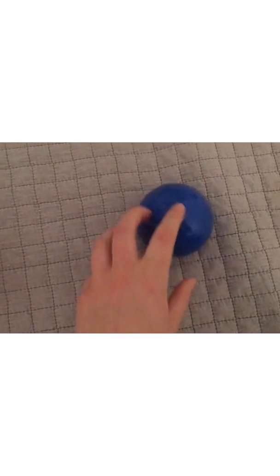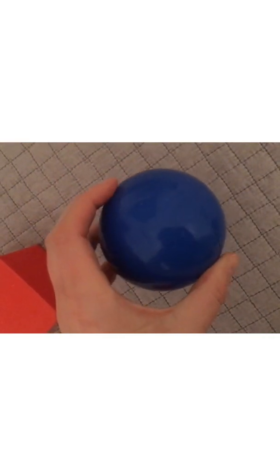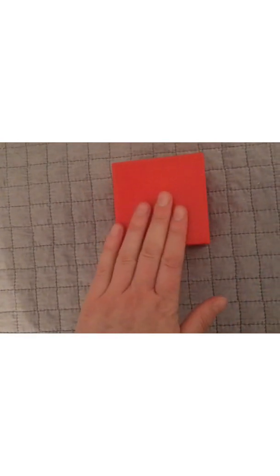Whereas if we look at a sphere, it is round. Now a sphere has 1 curved face, that's all it has. So it doesn't have a flat surface like the cube, it has a curved surface, and it just means it has 1 curved face.